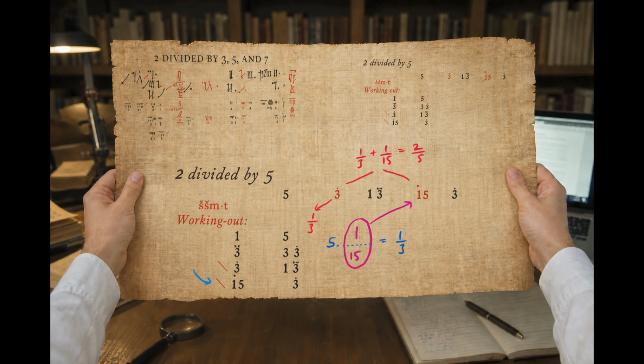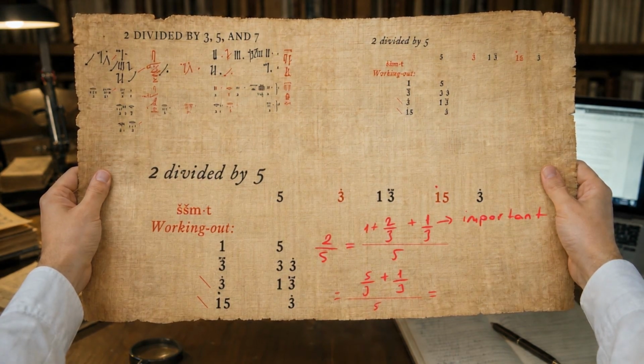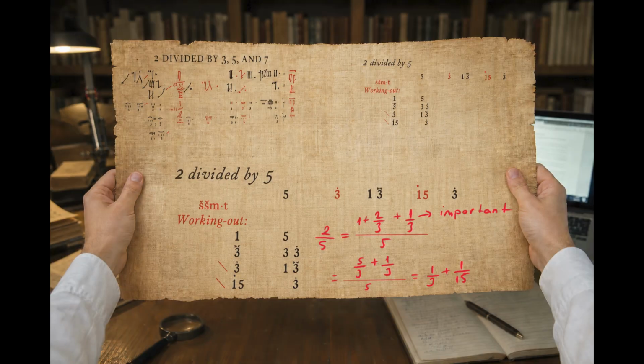Confusing, isn't it? Let's take a look at this operation with our own interpretation to understand what Ahmes was actually trying to do. Ahmes was actually breaking down the numerator of the fraction in his head according to the value of the denominator.